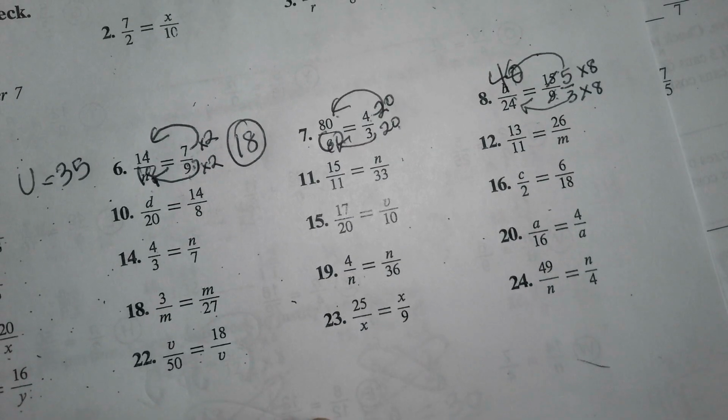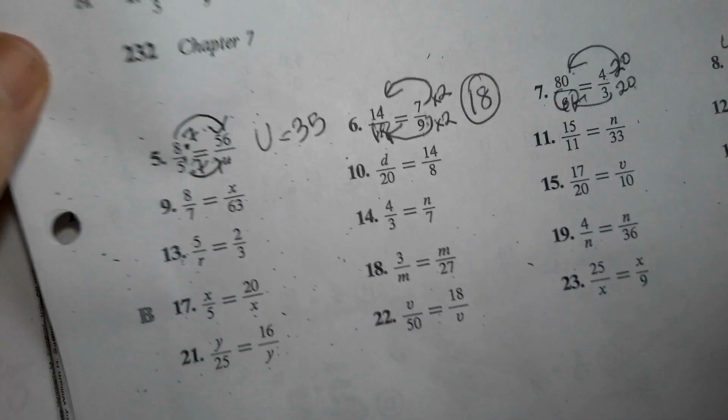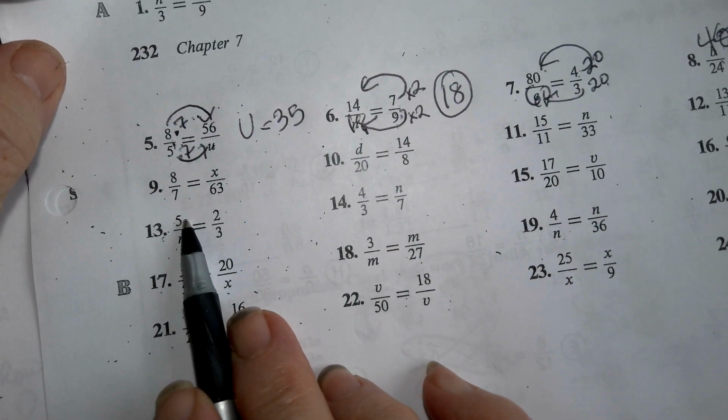In fact, we're going to skip some. Oh, we're not going to do the last row. All righty. So on this one, can anybody see what I should multiply this one by?